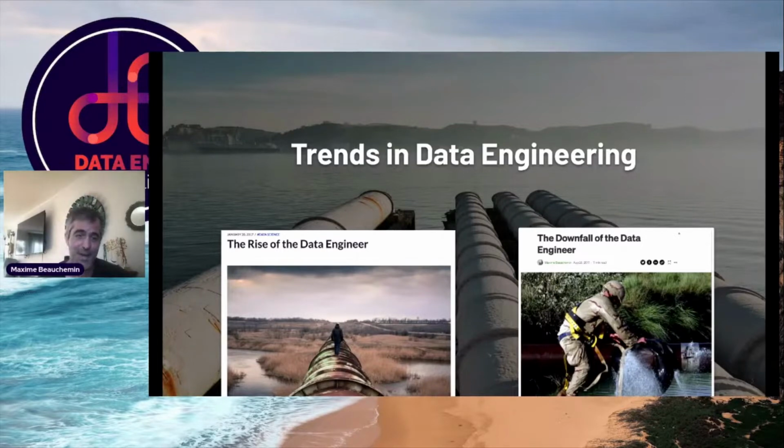So what am I going to be talking about today? I don't know how many people in this audience have come across the two blog posts referenced here, but about 4 or 5 years ago, I wrote The Rise of the Data Engineer, and the idea was really to formalize this emerging role at the time, and talk about what a data engineer is, what they do, what they do not do, who they work with, this sort of thing.